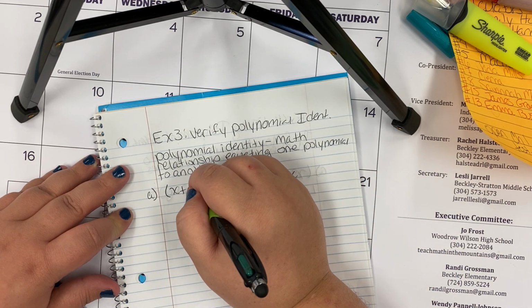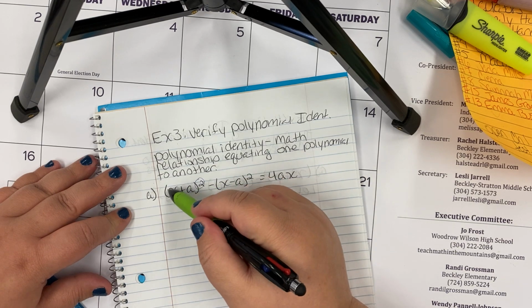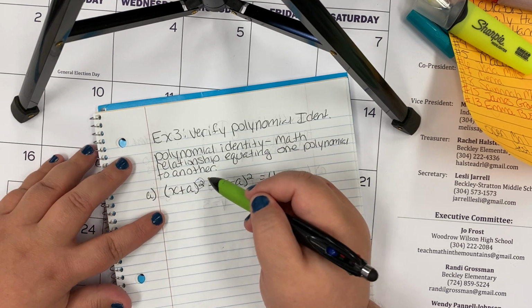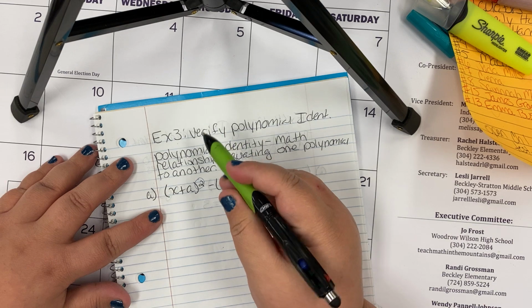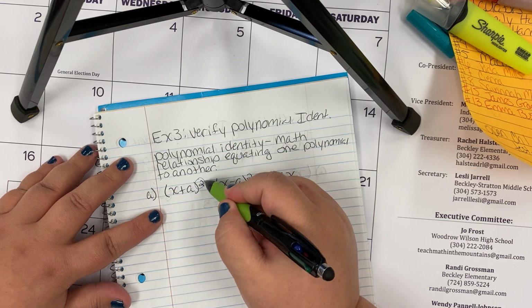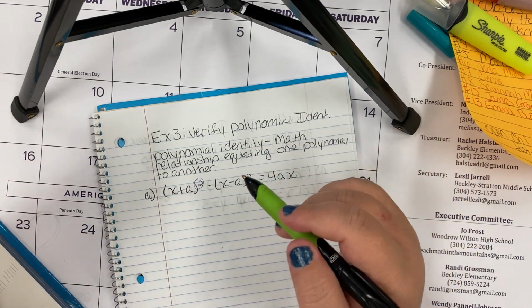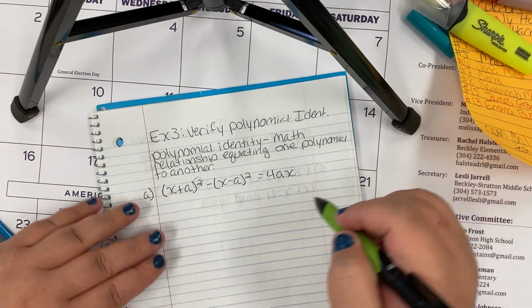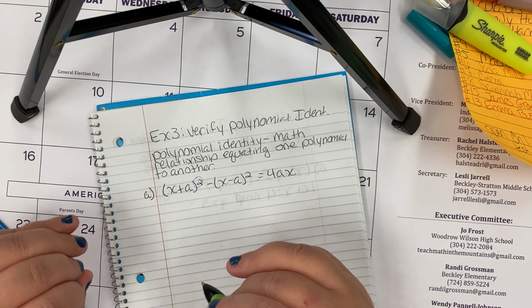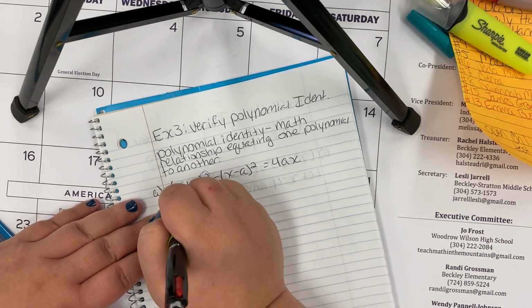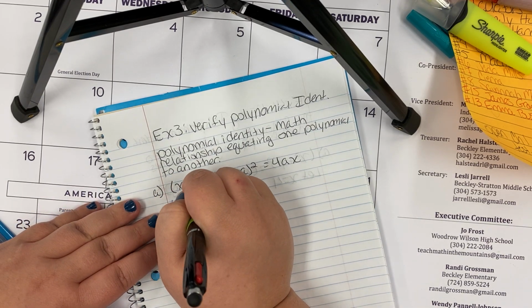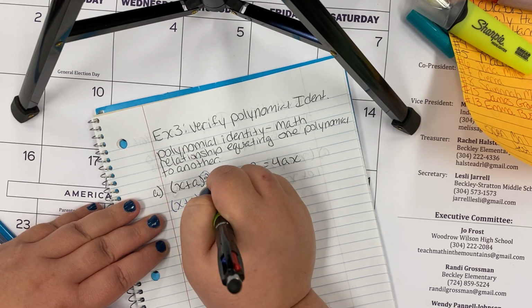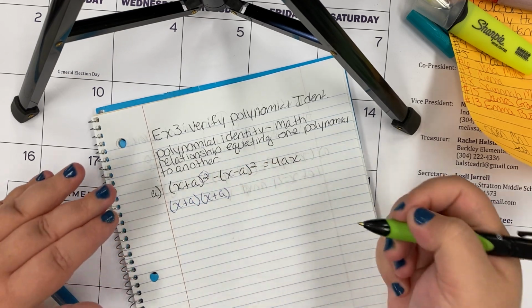This right here, this whole thing squared does not mean that x is squared, a is squared, and you're done. That is not what that means. That means that this whole thing is multiplied by itself. That is one of the biggest mistakes made in algebra. So I'm going to say x plus a times x plus a. That's what that is meaning.